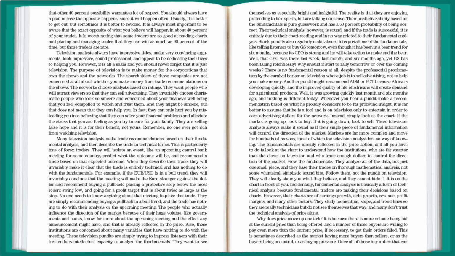For example, if the EUR/USD is in a bull trend, they will invariably conclude that the meeting will make the euro stronger against the dollar and recommend buying a pullback, placing a protective stop below the most recent swing low, and going for a profit target that is about twice as large as the stop. No one needs to know anything about that meeting to place that trade. They are simply recommending buying a pullback in a bull trend, and the trade has nothing to do with their analysis or the upcoming meeting.